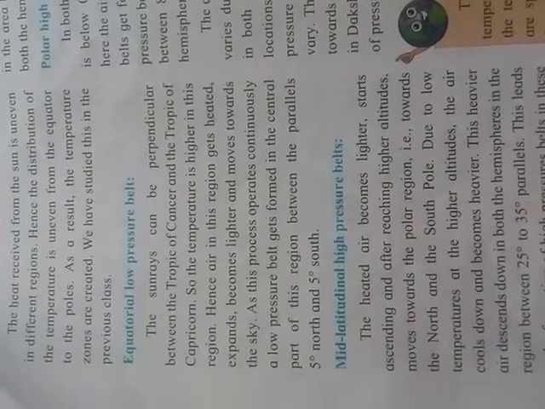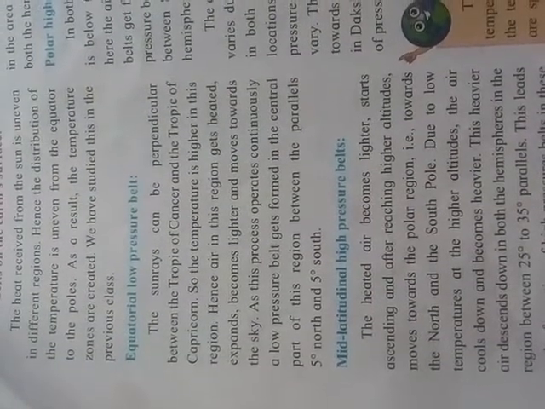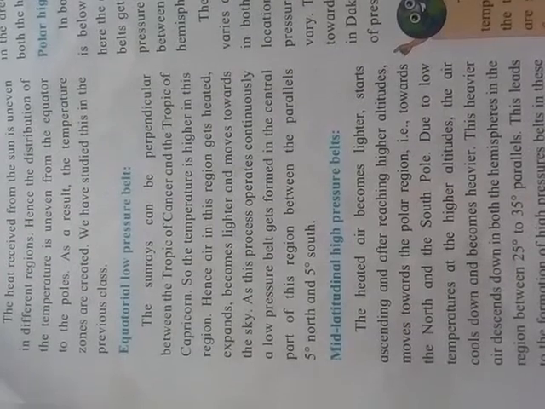The air is heated, expands, becomes lighter and moves toward the sky.